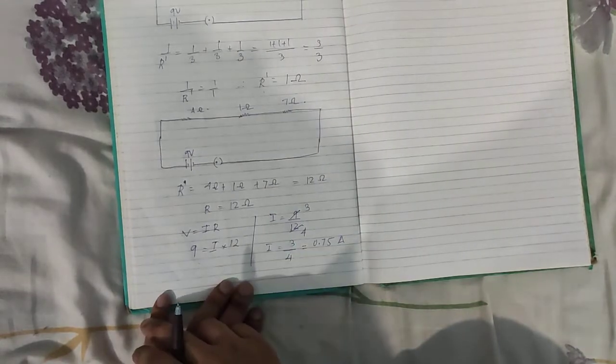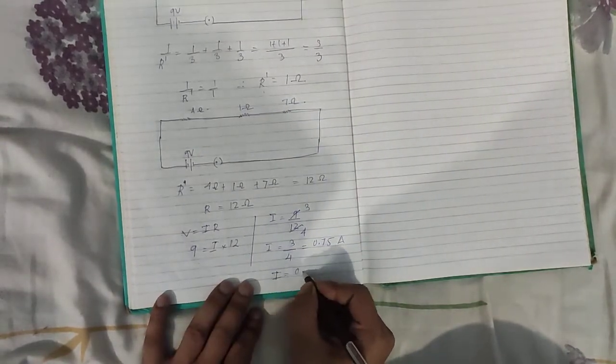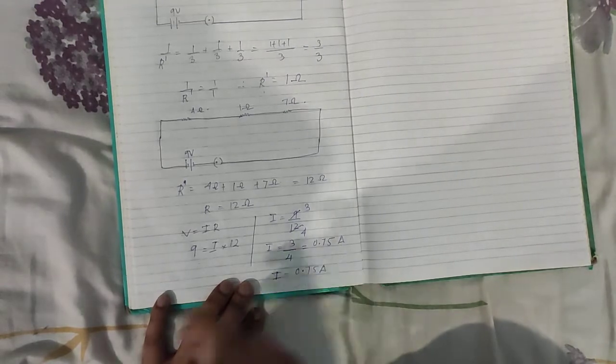So the final answer, current I flowing in the circuit, is 0.75 amperes.